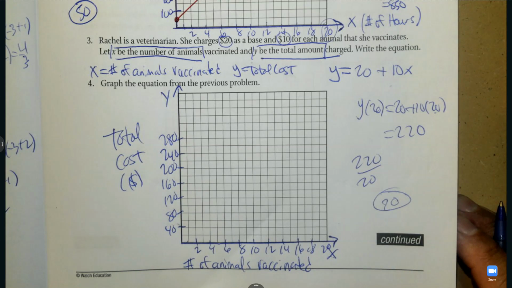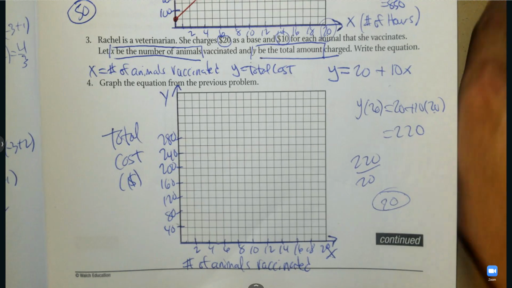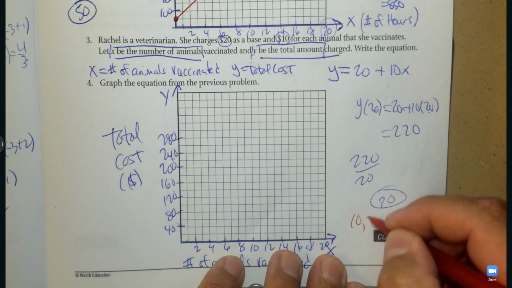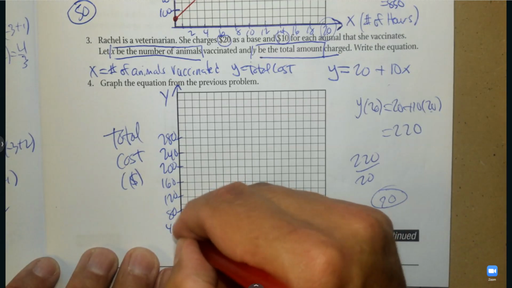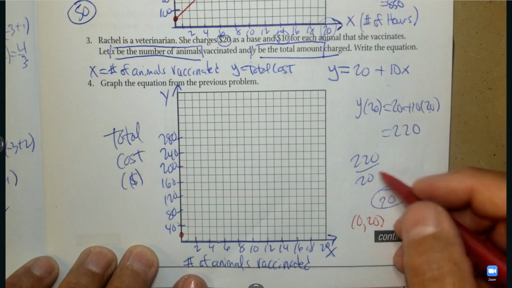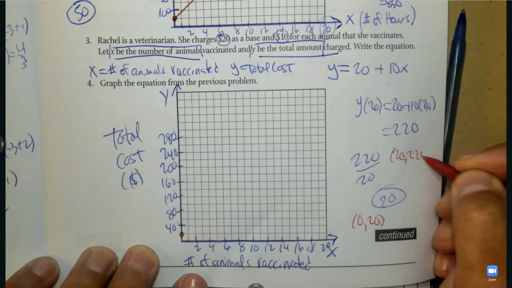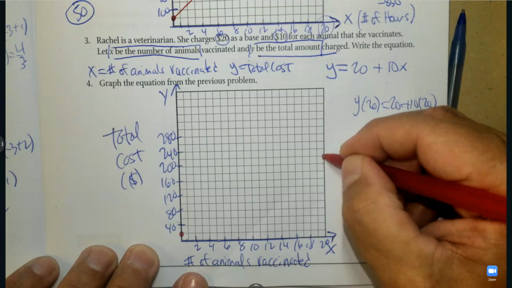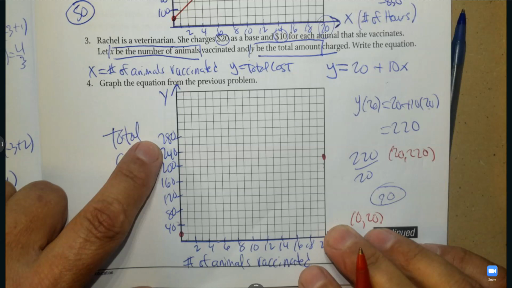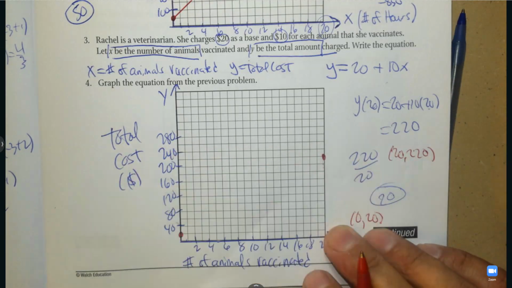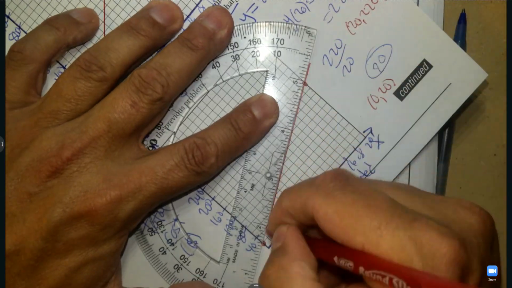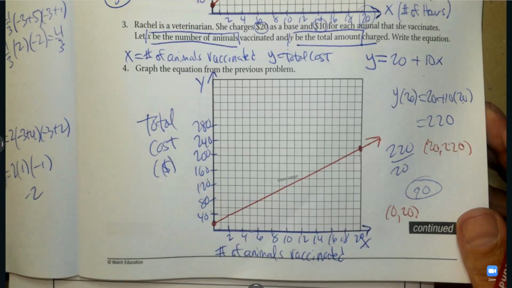Next, I need 2 points. So 1 point will be my y-intercept. So if I plug in 0 for x and solve it, you can see 1 point's going to be 0 and 20. My second point, might as well pick the one I did, which is 20, is 220. So at 20, find 220 between 200 and 240, and then draw a line with an arrow only to the right. All right, turn the page.